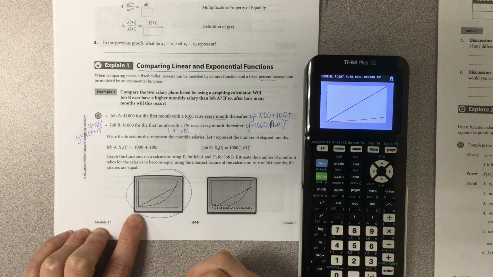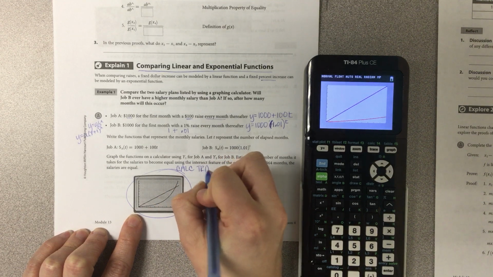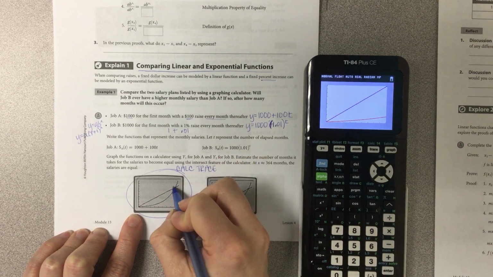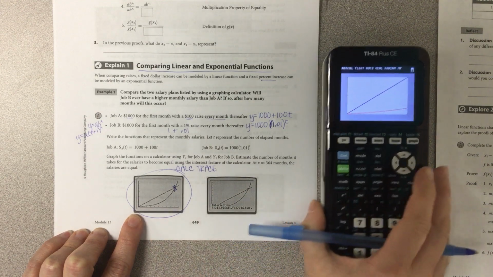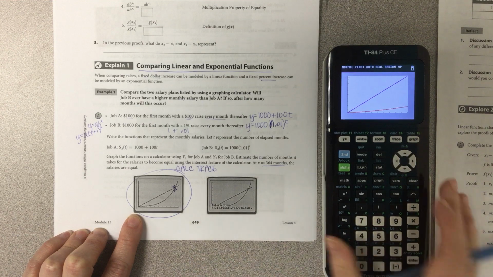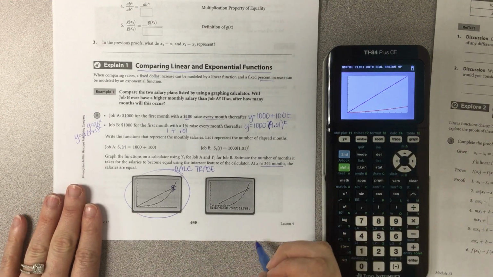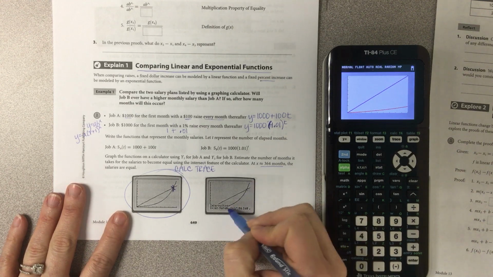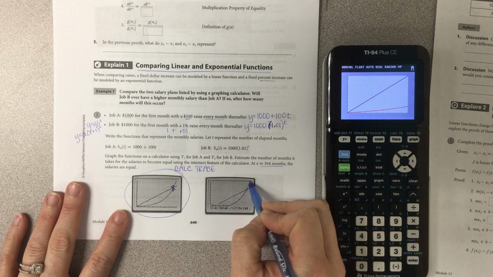You can still use that calc trace feature like we did when we were solving systems of equations to find this point where they would be the same. And in this particular instance, you would find that at 364 months, the salaries are equal. After 364 months, the exponential function would be higher. So at that point, job B would be the higher salary.